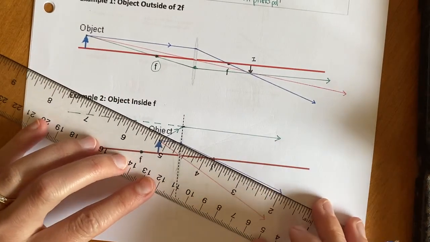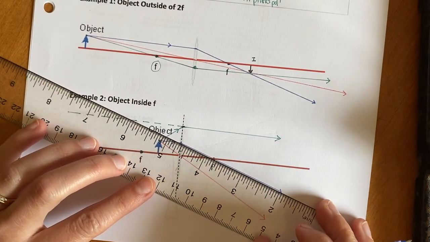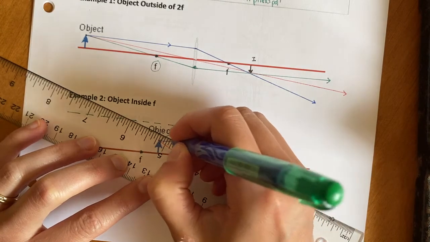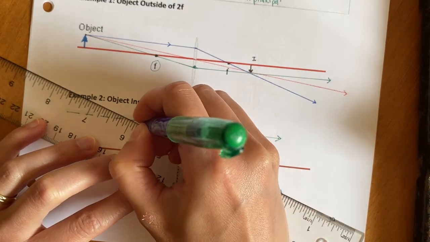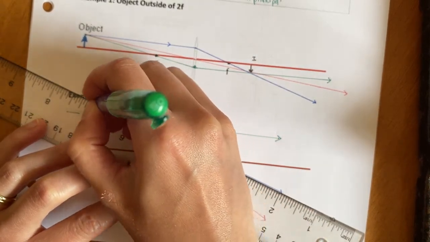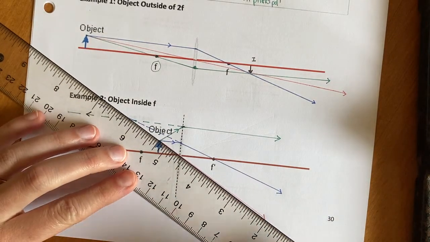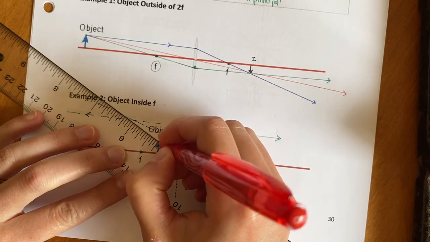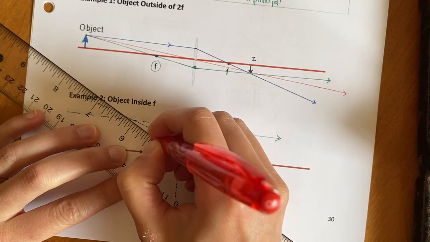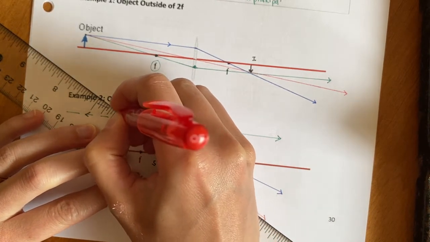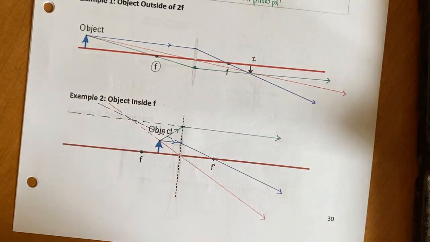And make sure you're only extending back your refracted rays. Don't do any of your incident rays. There we go. And the last one through center. Great, there we go.